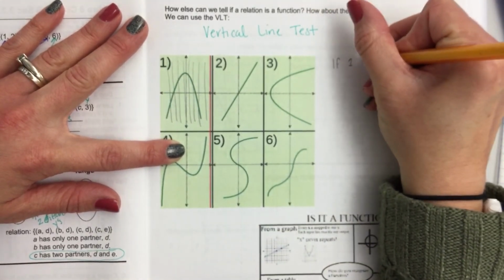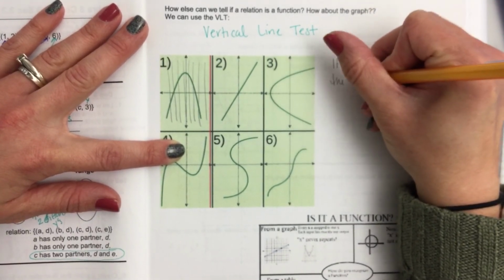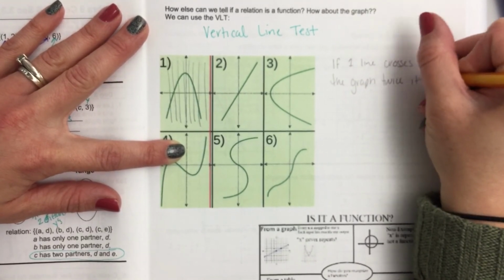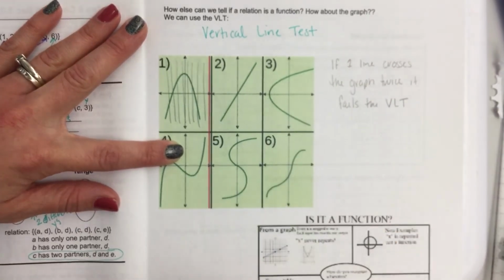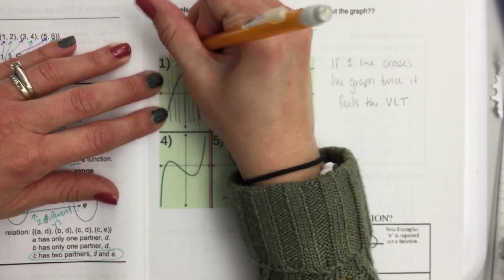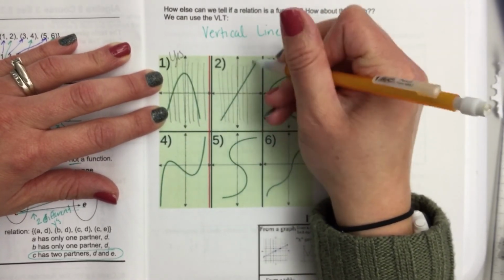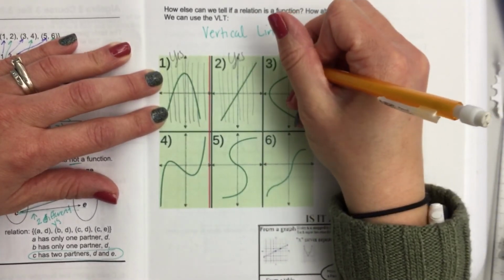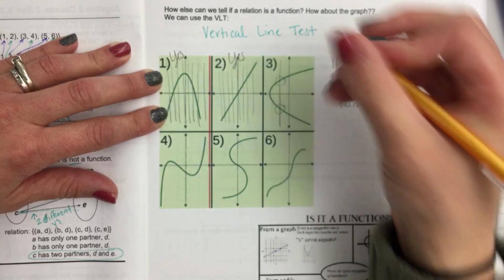If one line crosses the graph twice, it fails the vertical line test. So number 1, it passes. Is it a function? Yes. Number 2, and you can picture this, it passes. Number 3, though, if I draw a line, it crosses here and here. Does this one pass? No.